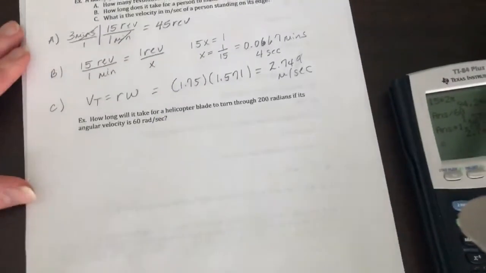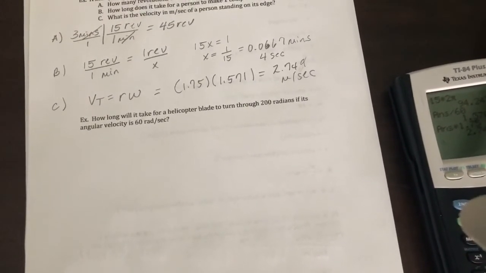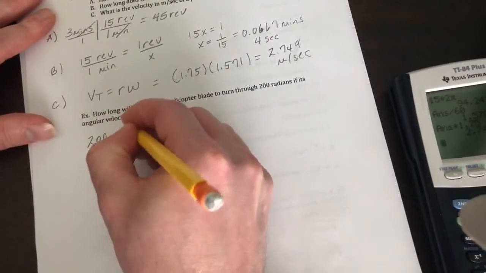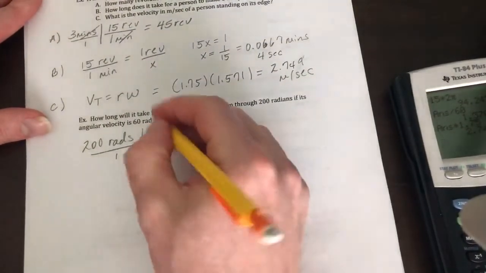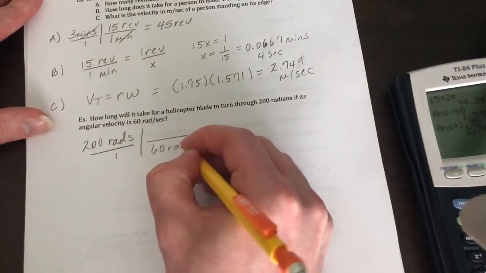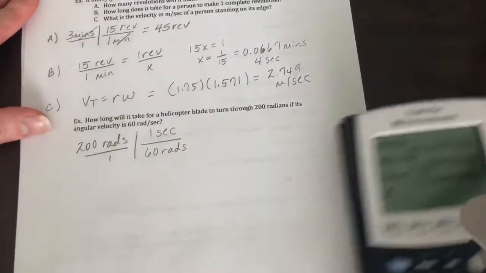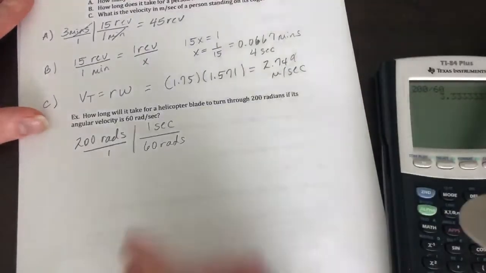Okay, last one. It says, how long will it take for a helicopter blade to turn through 200 radians if its angular velocity is 60 radians per second? Okay, so I'm going to start with 200 radians over 1. I'm going to multiply by this rate. So 60 rads has to go on the bottom because the units have to cross cancel, and I have the 1 second on top. So 200 divided by 60 is 3.33 seconds.